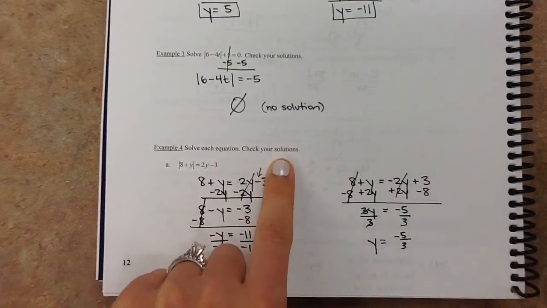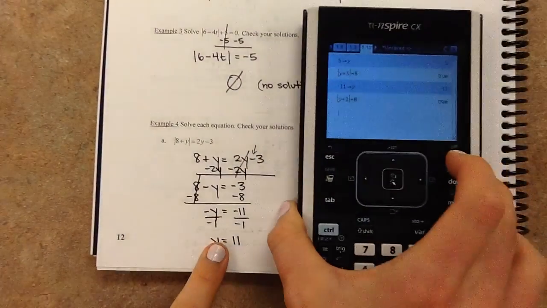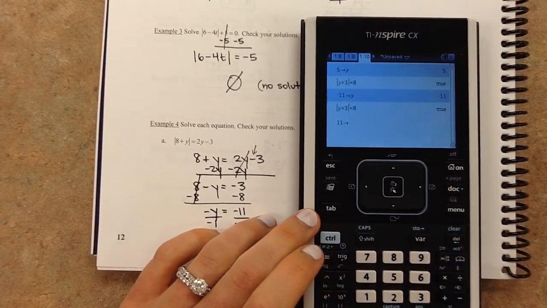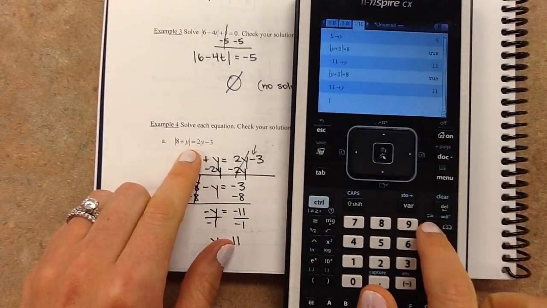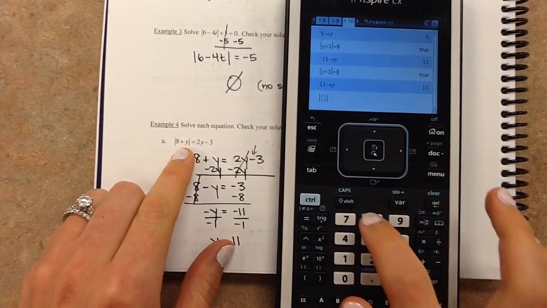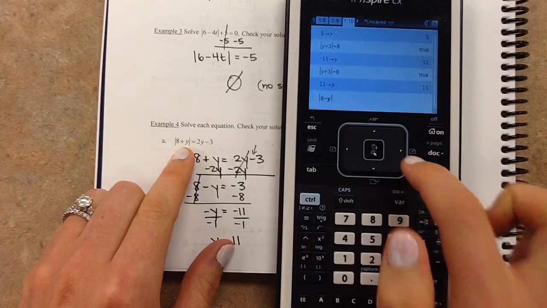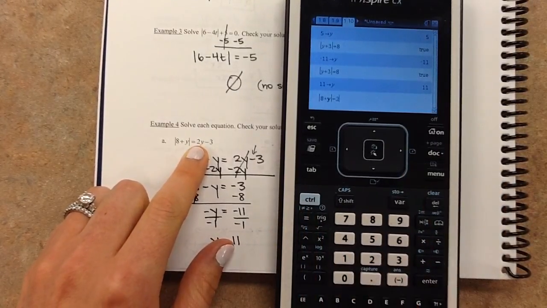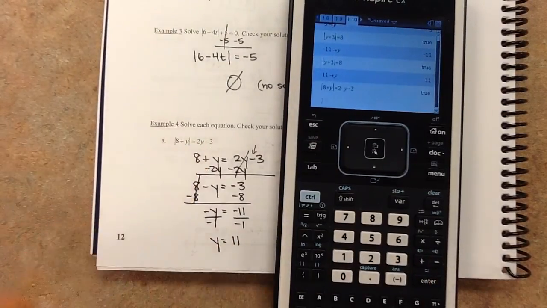This is here to remind you, you should always check your solutions, especially with absolute value. So let's check here. So we're going to take 11 and store that as y, and then type in this equation. So this weird button next to the 9, select the absolute value, type in 8 plus y, and then make sure you arrow out of the absolute value before you hit the equal sign, which is right here. And then 2y minus 3.